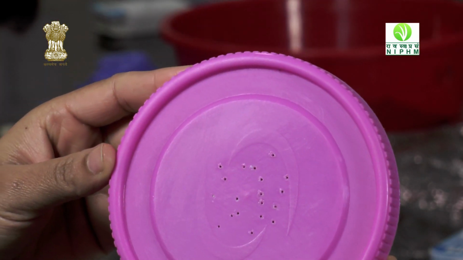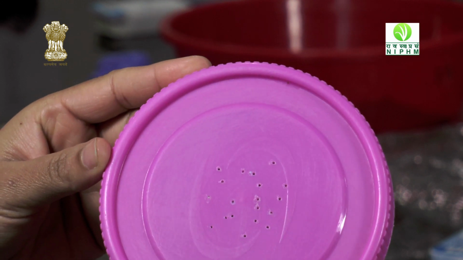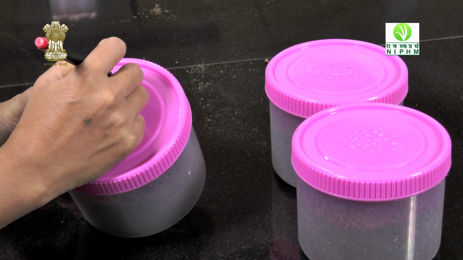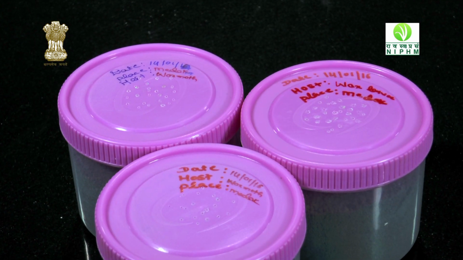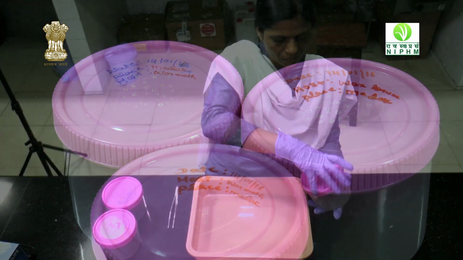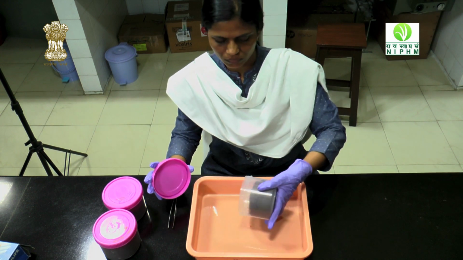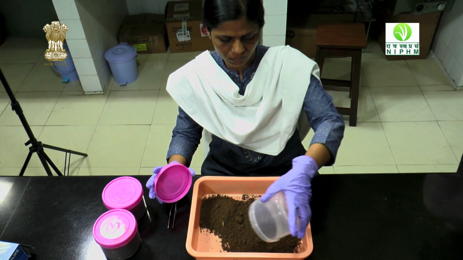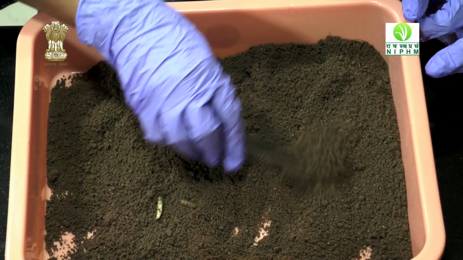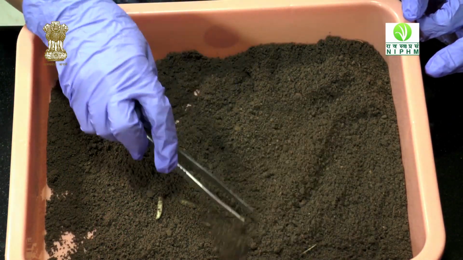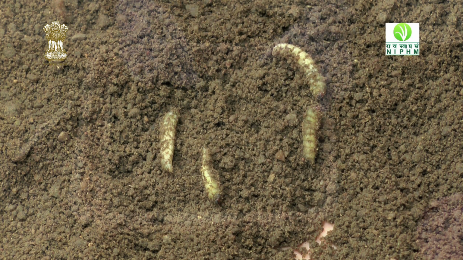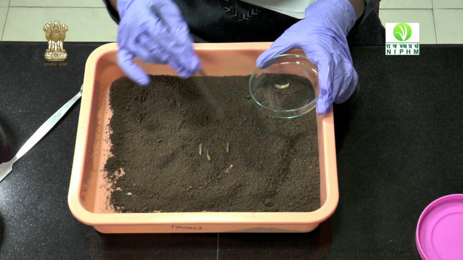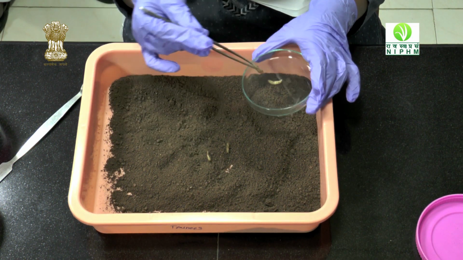Let the lid have a few pores for aeration. Keep the container in the dark at room temperature, 22 to 25 degrees centigrade. Take out the dead insect larvae after 2 to 3 days. Cadavers with brown coloration are usually parasitized by steinernematids, whereas brick red to dark purple ones are parasitized by heterorhabditids.